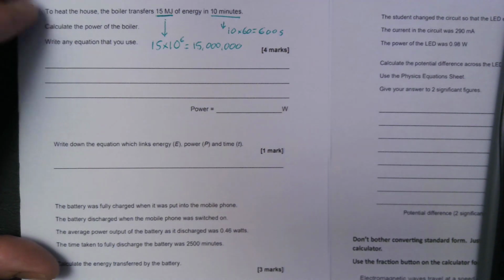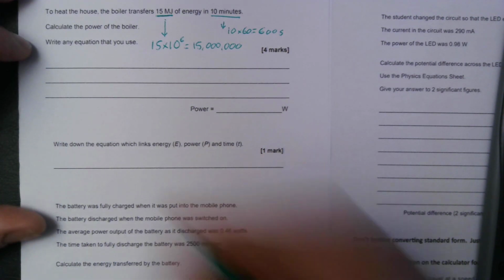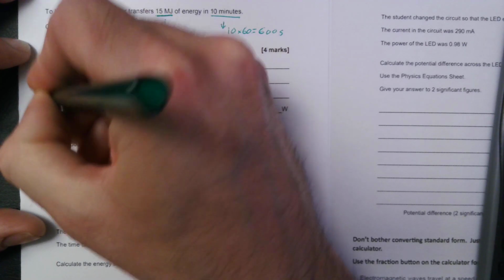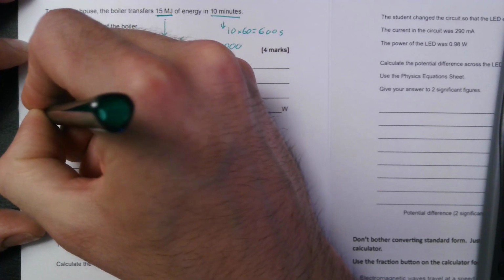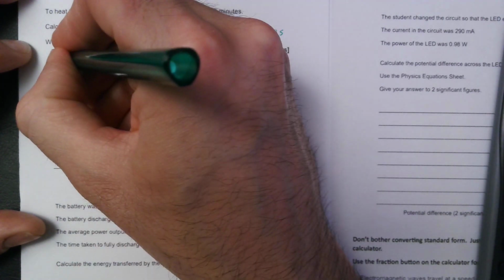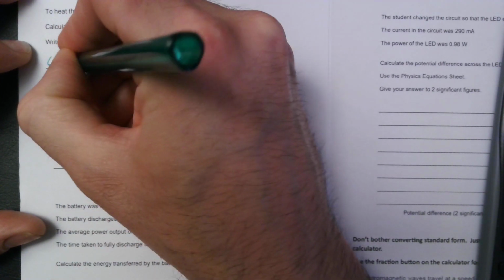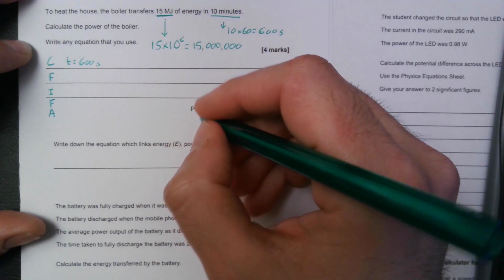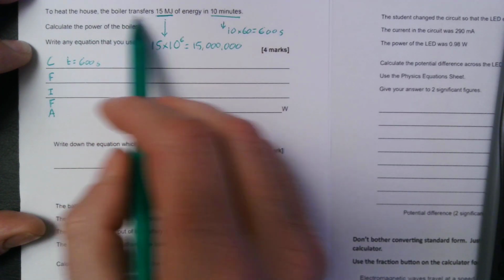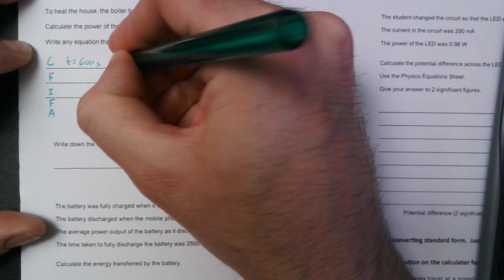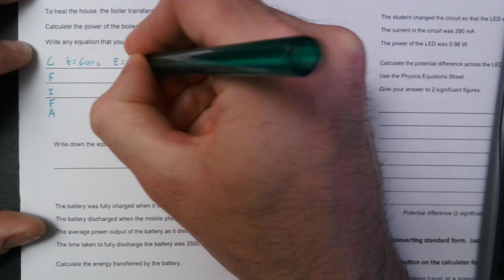Okay, so now we've got our two conversions, we've got 2 marks. Then we write CFIFA. Now we've already done our conversions. I didn't want to do them down here because we didn't have enough room, but we can say time equals 600 seconds, and then we can say energy equals 15 million.